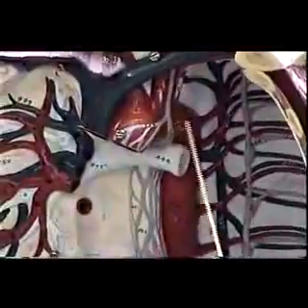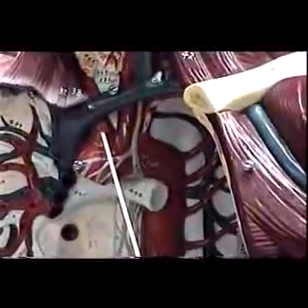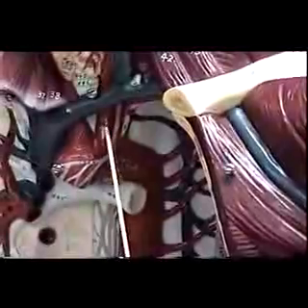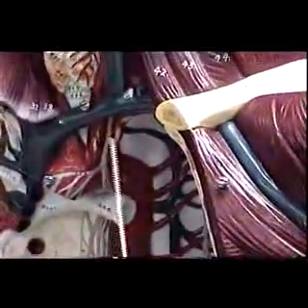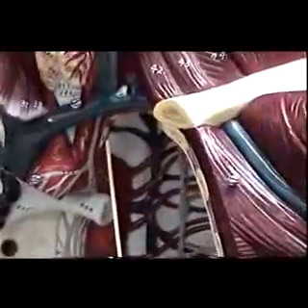Ascending aorta that's coming off the left ventricle, which obviously you're not seeing here, and this is the arch of the aorta over here. The three vessels off the arch of the aorta are the brachiocephalic trunk or innominate artery, the left common carotid, and the left subclavian artery.